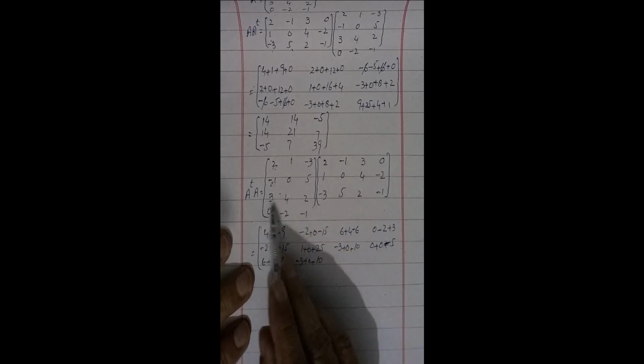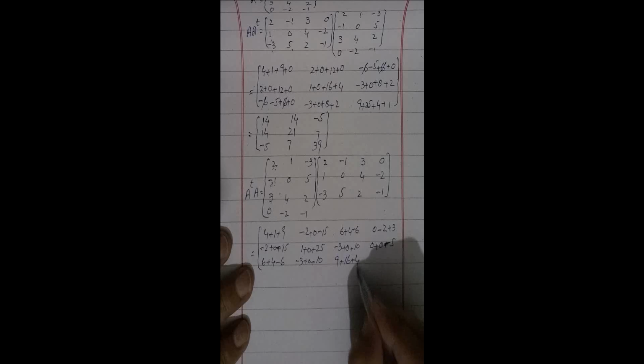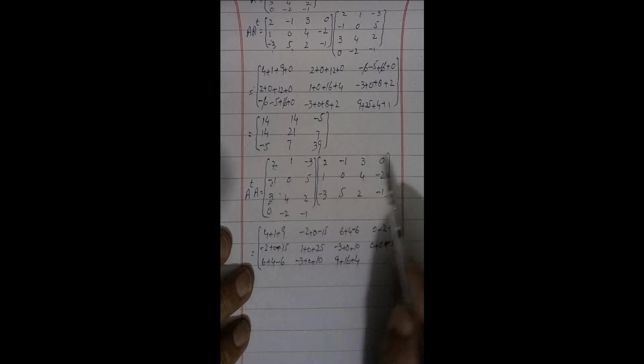Now the third row with the third column, we get 3 multiplied by 3 is equal to 9, 4 multiplied by 4 is equal to 16, plus 2 multiplied by 2 is equal to 4. And the third row with the last column is 3 multiplied by 0 is equal to 0, plus 4 multiplied by minus 2 is equal to minus 8, 2 multiplied by minus 1 is equal to minus 2.